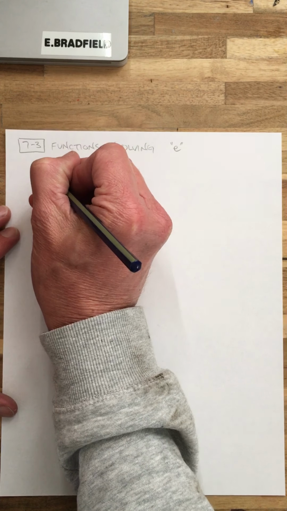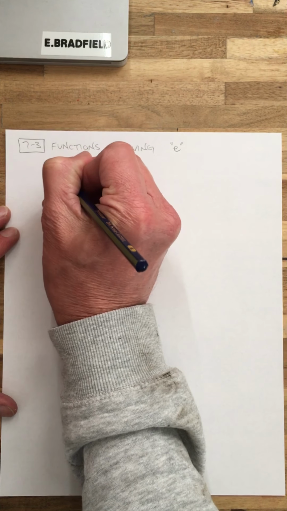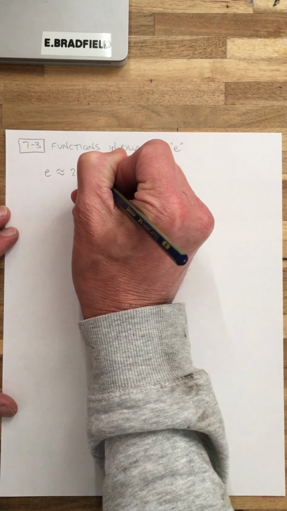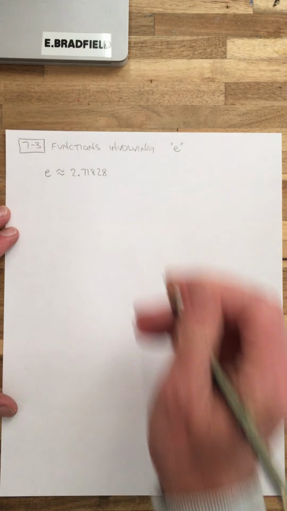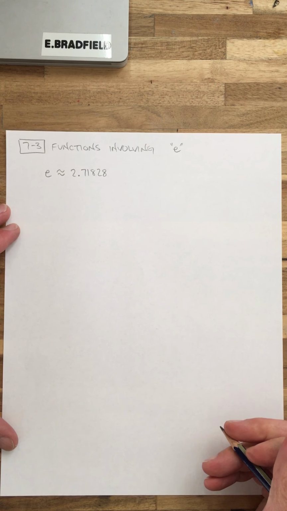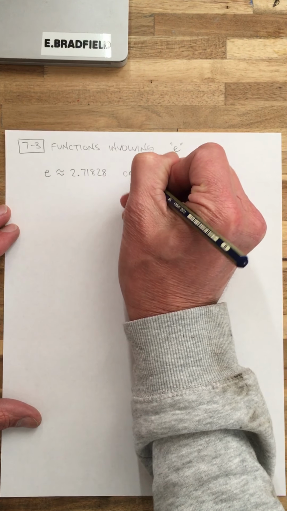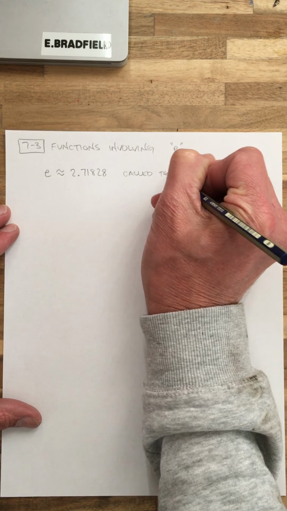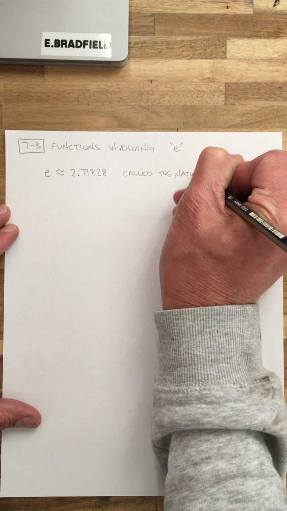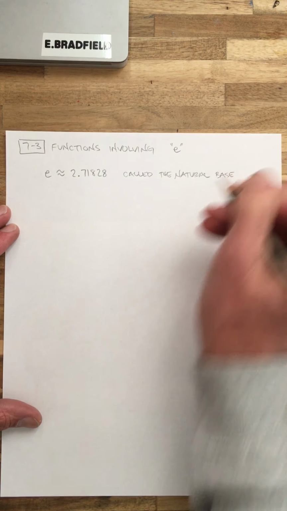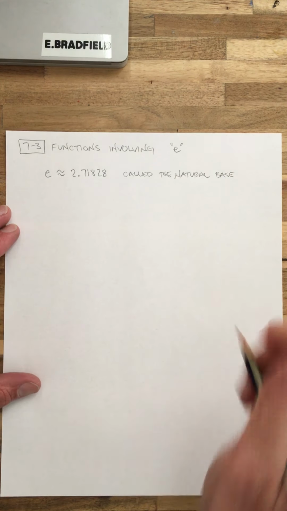So let me just show you what e is. E is approximately 2.71828. So basically 2.71. That's all you really need to know. And it is called the natural base. Okay, it's called the natural base.